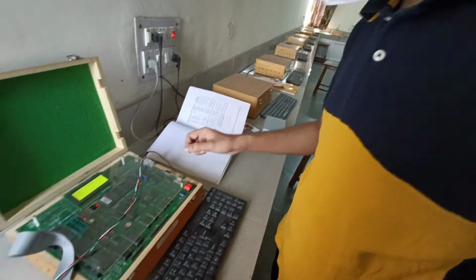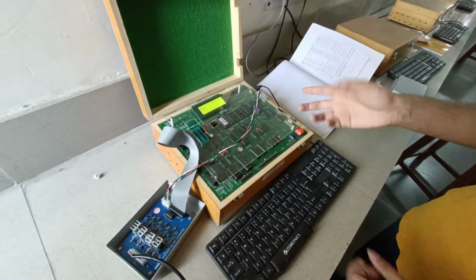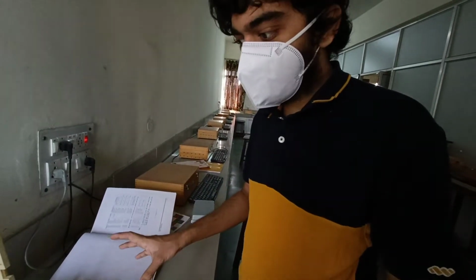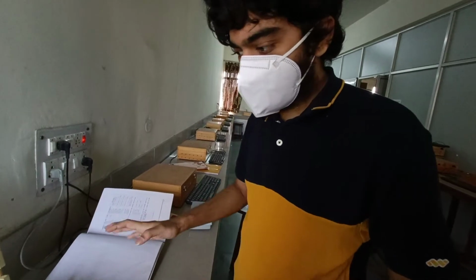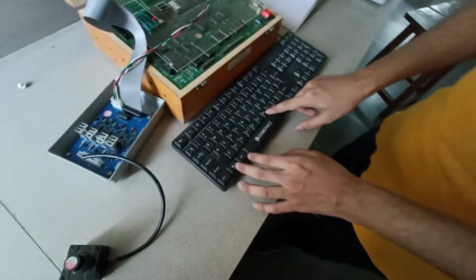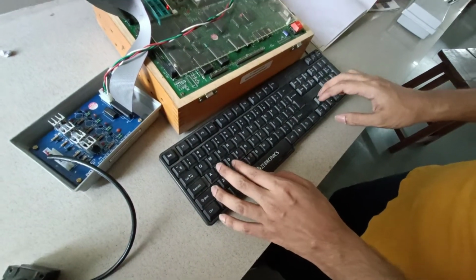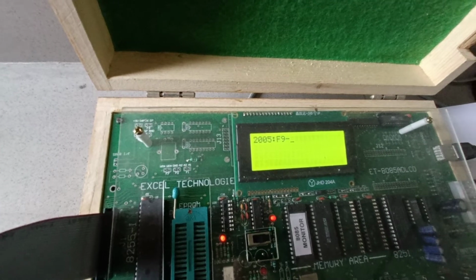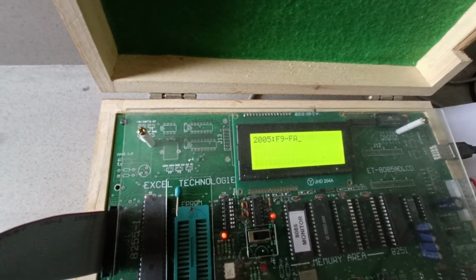And now we will change the rotating sequence, basically the clockwise or the anti-clockwise orientation of the stepper motor. So for that, we just have to switch the sequence. So for that, I will make the corresponding changes in the output. So at location 2005, I'll change F9 to F8.